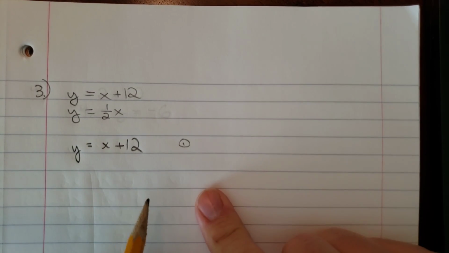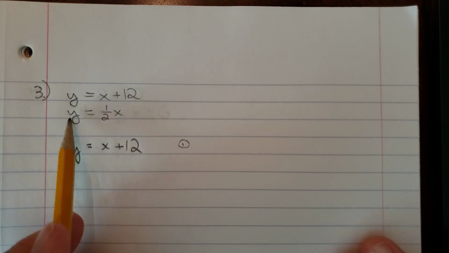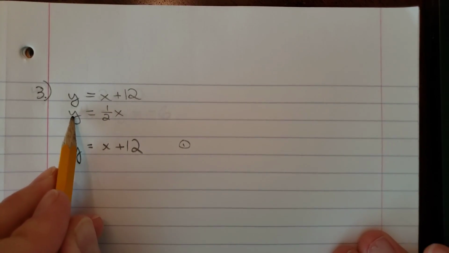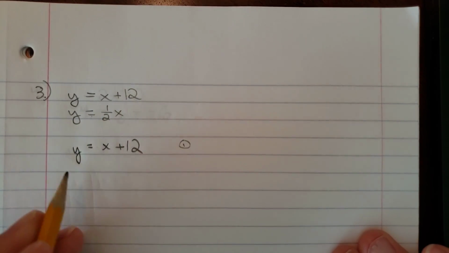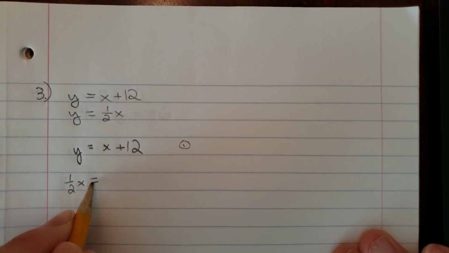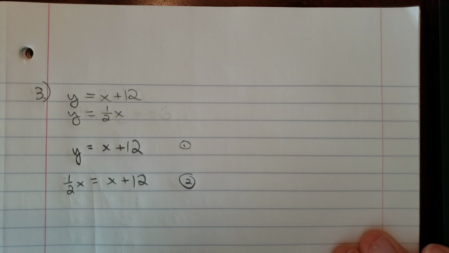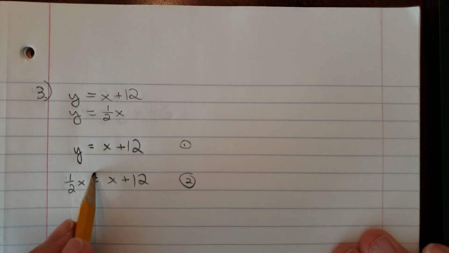Step 1 complete. Step 2 is to now look at the second equation and substitute in for an isolated variable. So y equals 1/2 x. So wherever I see a y, I can put a 1/2 x. So I'm going to replace that. 1/2 x equals x plus 12. That's step 2.